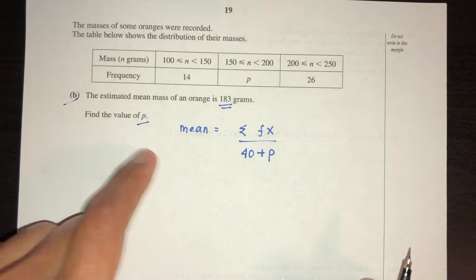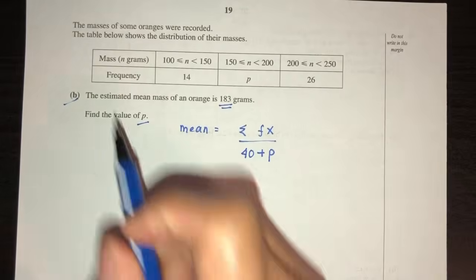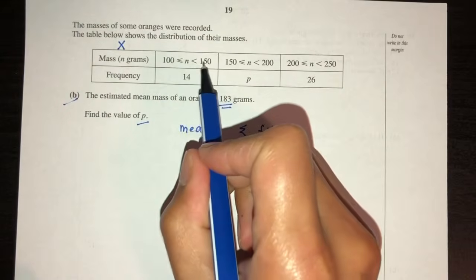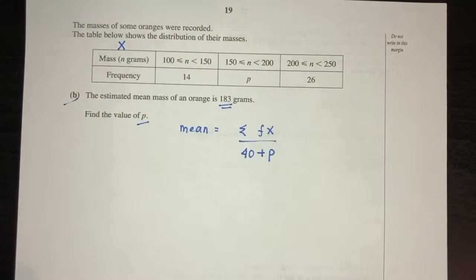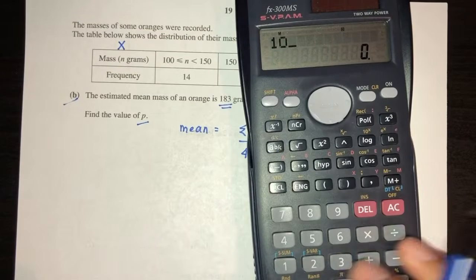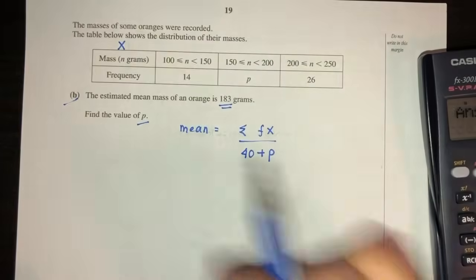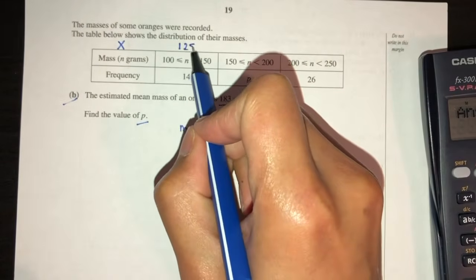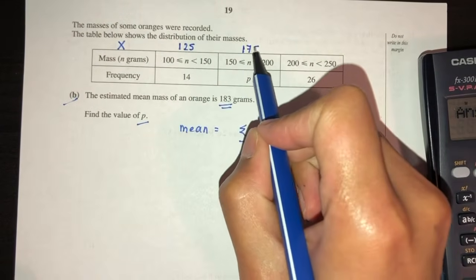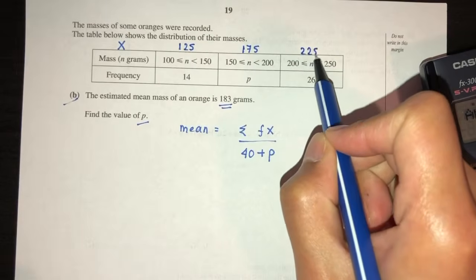Now we have to find the value of x. X is the midpoint of the groups. So how do you find the midpoint? You add these two, divide by 2. So let's do that. 100 plus 150 divided by 2, that will be 125. So 125, so same way, they will have 175, and here you have 225.